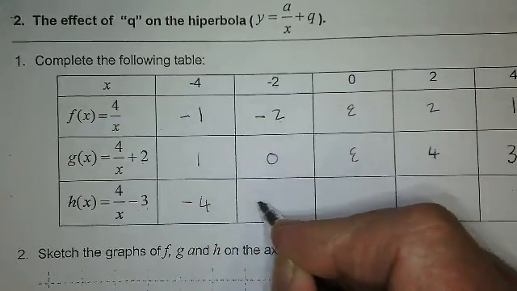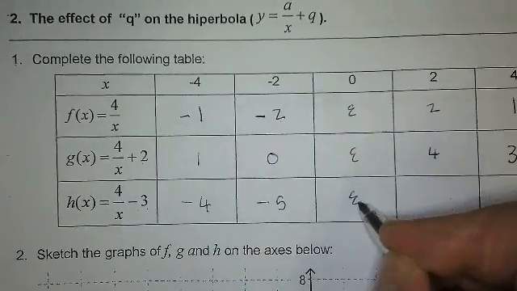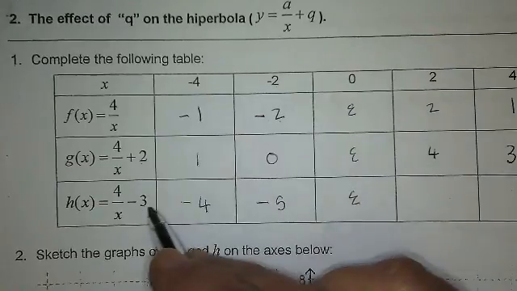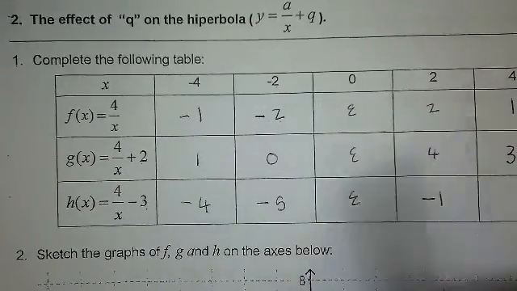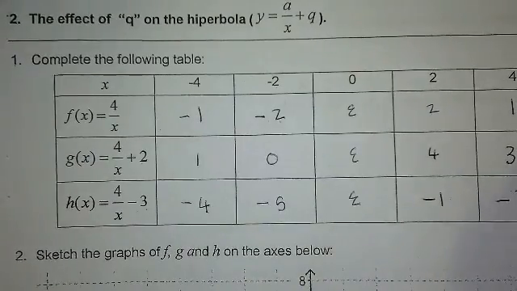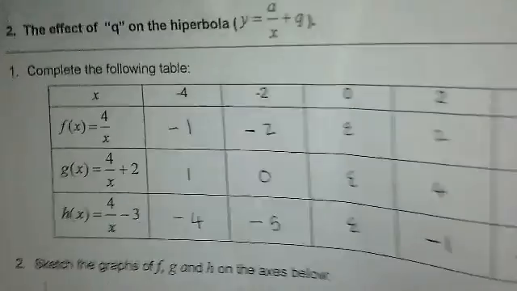That then gives you negative 5. That one stays your error. That is 2. Minus the 3, it's negative 1. And then you've got 1. Minus the 3, it's negative 2. So now how will you sketch this?